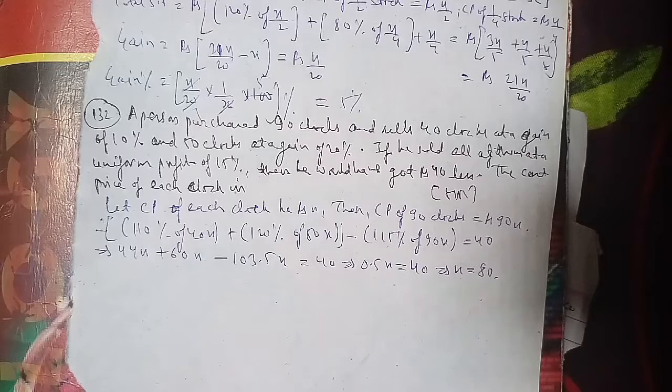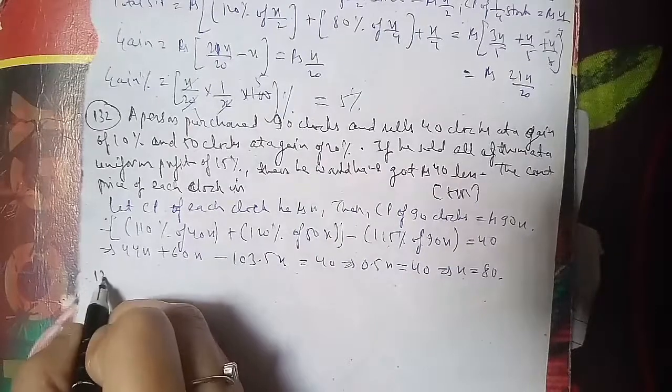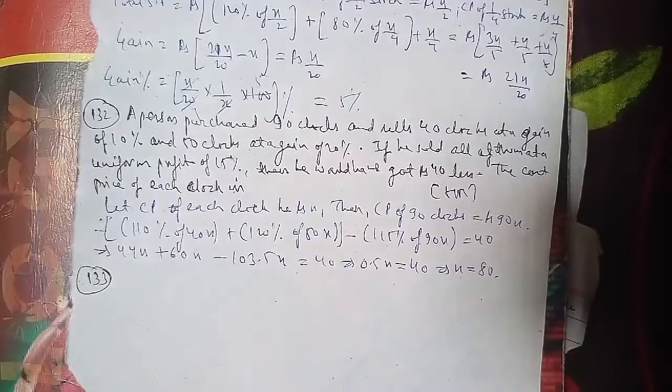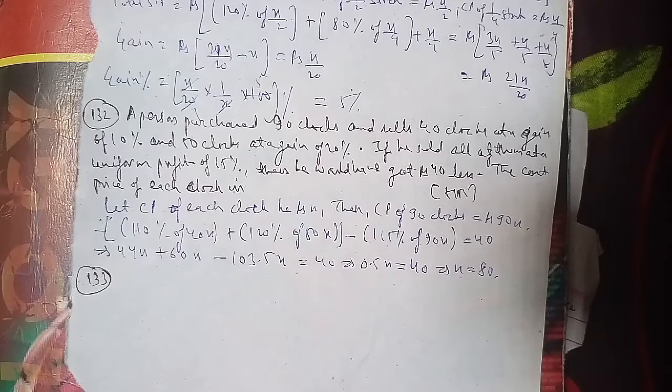Now we go ahead for the next question, the 133rd question of the session, which is an important one, of course. The question is: a person earns 15% on an investment but loses 10% on another investment. If the ratio of the two investments is 3:5, what is the gain or loss on the two investments taken together? So we go ahead for the same.